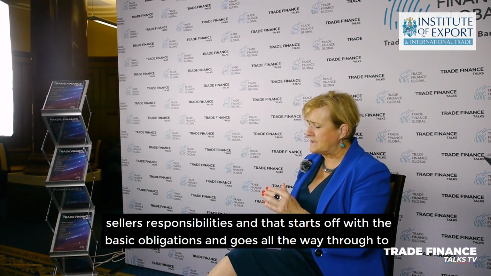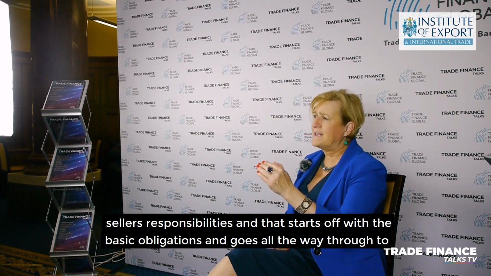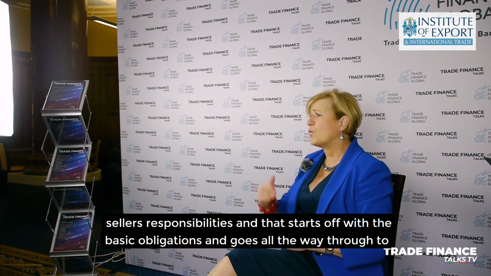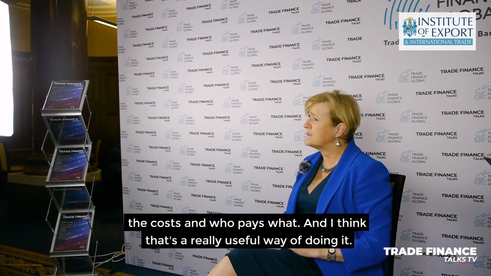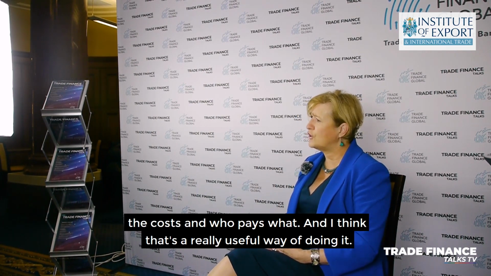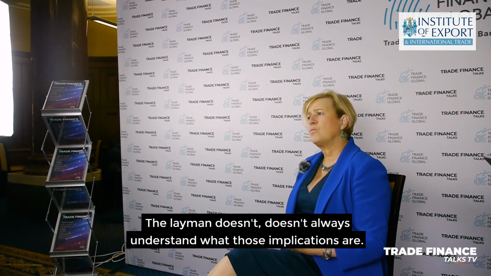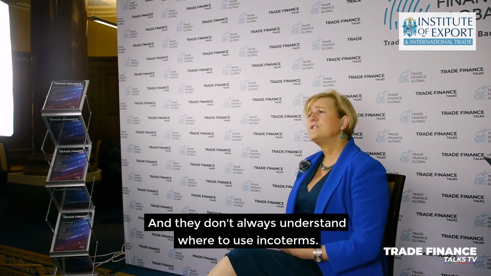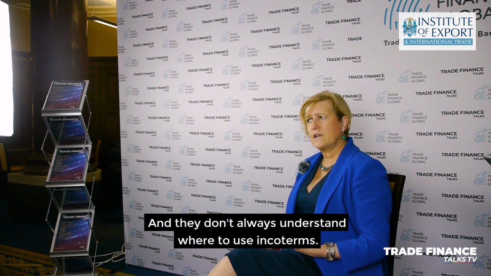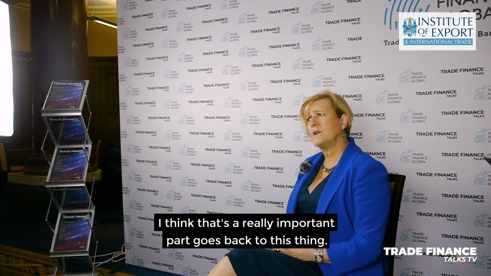seller's responsibilities, and that starts off with the basic obligations and goes all the way through to the costs and who pays what. And I think that's a really useful way of doing it. The layman doesn't always understand what those implications are, and they don't always understand where to use Incoterms. I think that's a really important part.